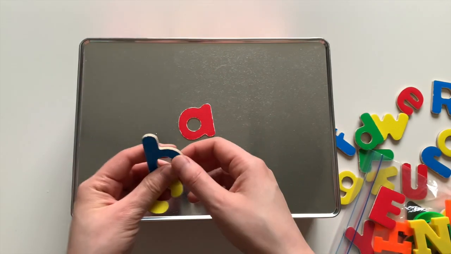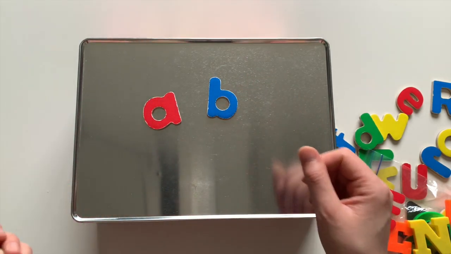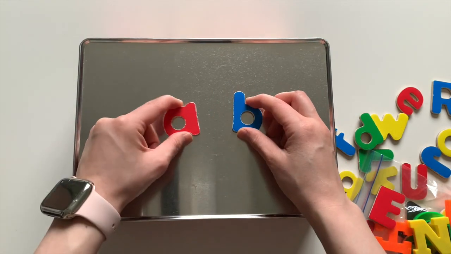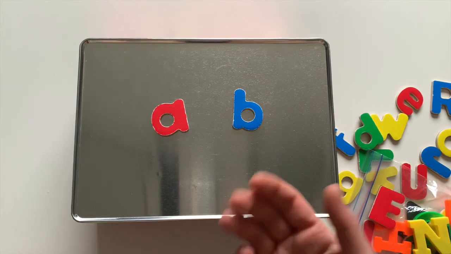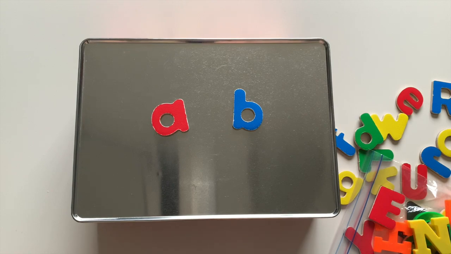When you're working your way up and your child knows more than one letter sound, you can start asking them questions like putting out more than one target and asking them, give me ah, or show me ah.